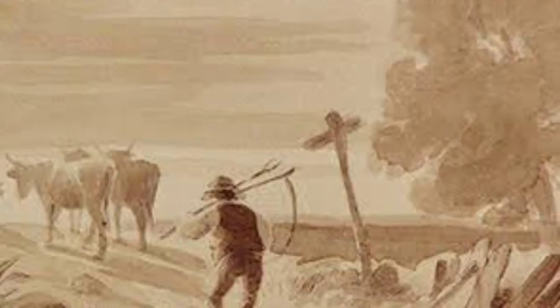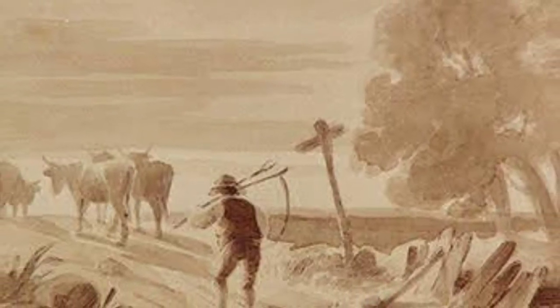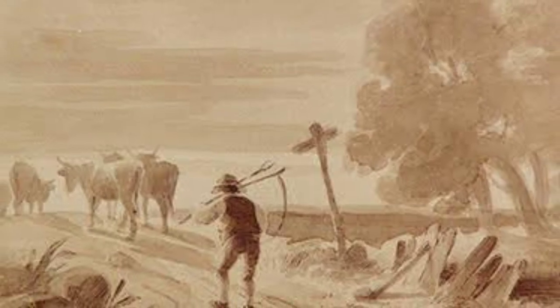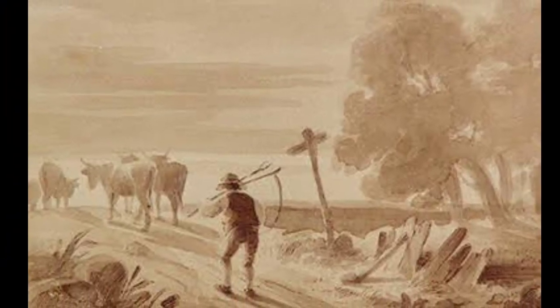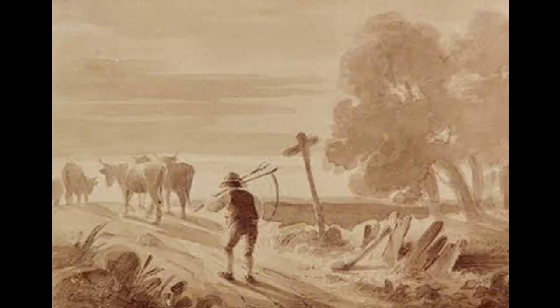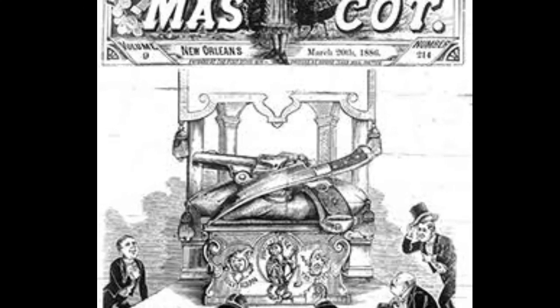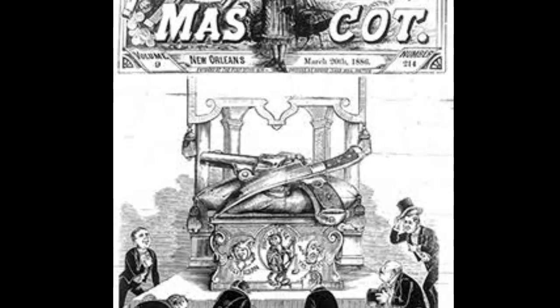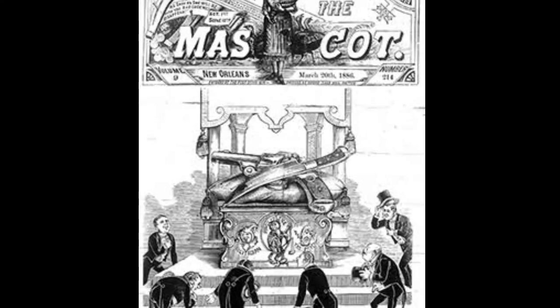The antebellum South was characterized by a distinct social structure, deeply influenced by the institution of slavery. The wealthy planter elite, who owned the largest plantations and the most slaves, dominated Southern society. They controlled much of the political power in the region, serving in state legislatures and the U.S. Congress, and they often saw themselves as the guardians of Southern values and way of life.